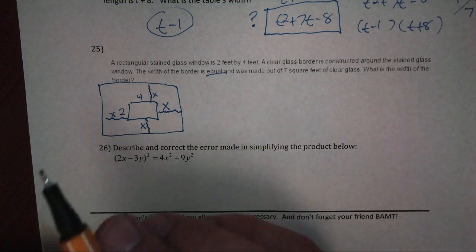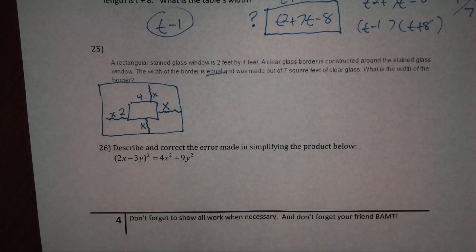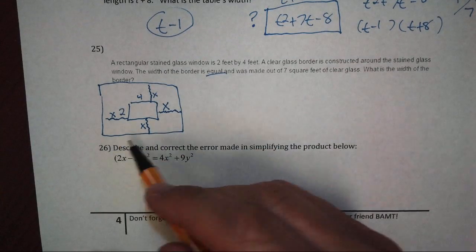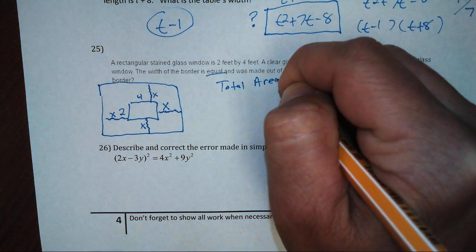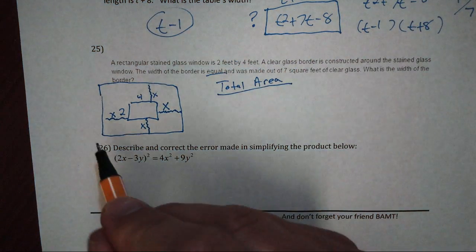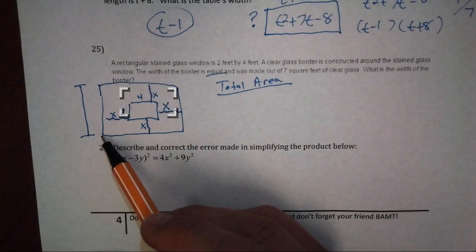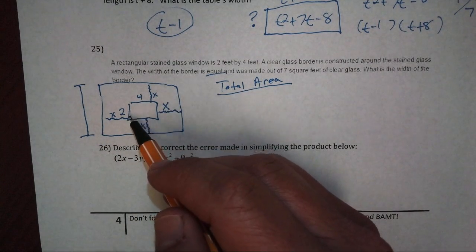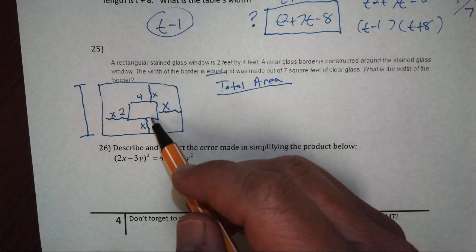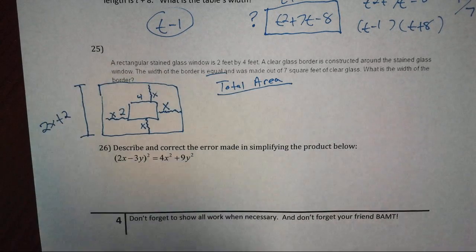And it says that 7 square feet of clear glass is what this border is made up of. So because we got to find this x, we could make some equations here, kind of like what we did a little bit earlier. We could figure out the total area. We need the overall length and width. So to get from here to the top, I have to go up x, up another 2, and up another x. So x plus 2 plus x gives me 2x plus 2.